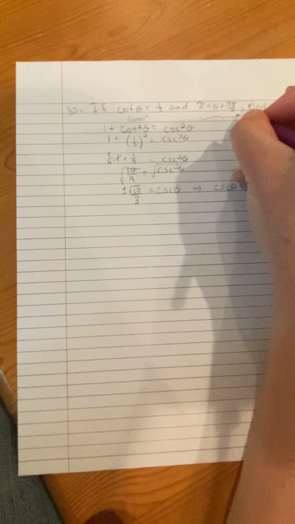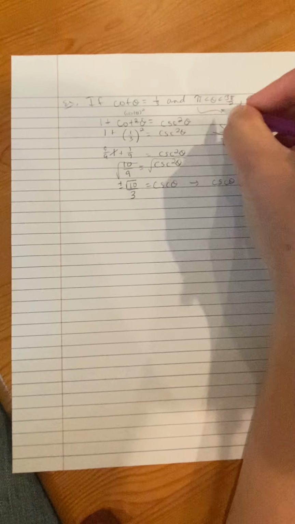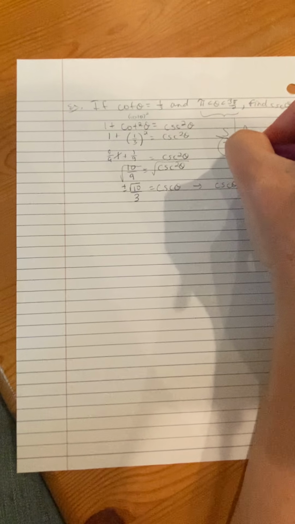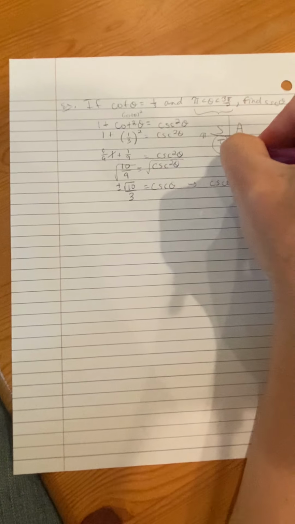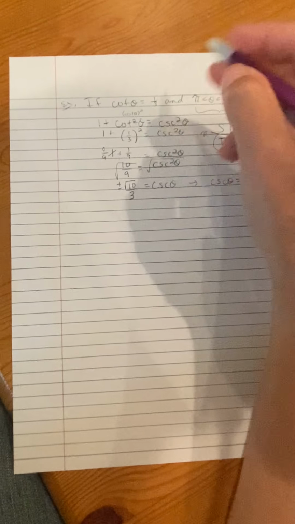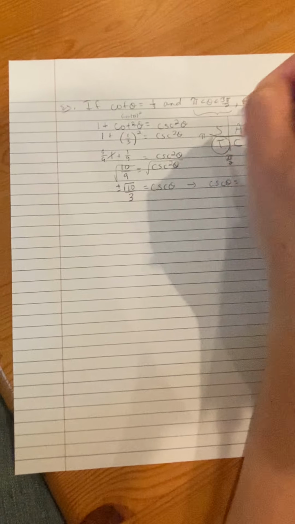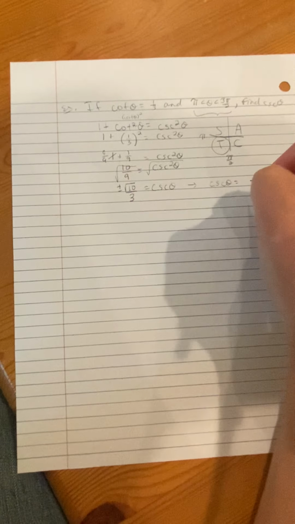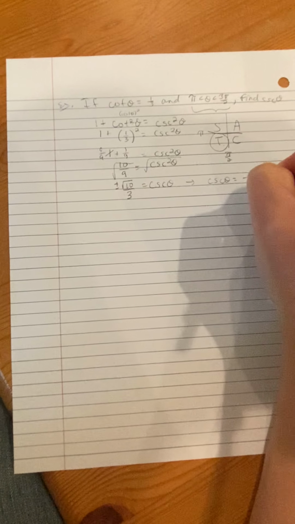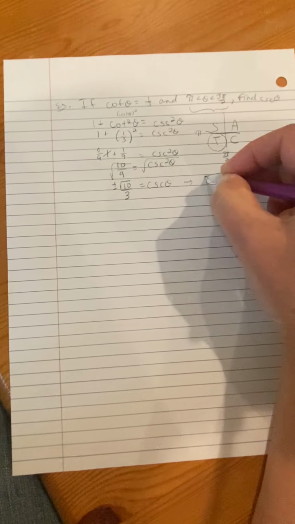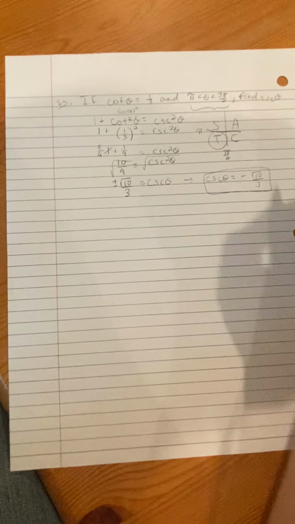So let's go with this. This tells us once again that we're in quadrant 3. If we are between pi and 3 pi over 2, we're in quadrant 3. And that explains why cotangent was positive, because it's the reciprocal of tangent, and tangent is positive in this quadrant. But what does it mean about cosecant theta? It means that it should be negative. All right, so there's my answer this time. It should be a negative square root of 10 over 3.